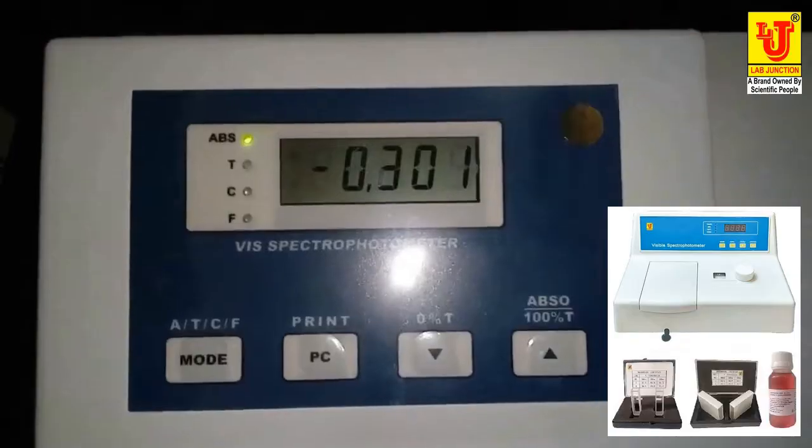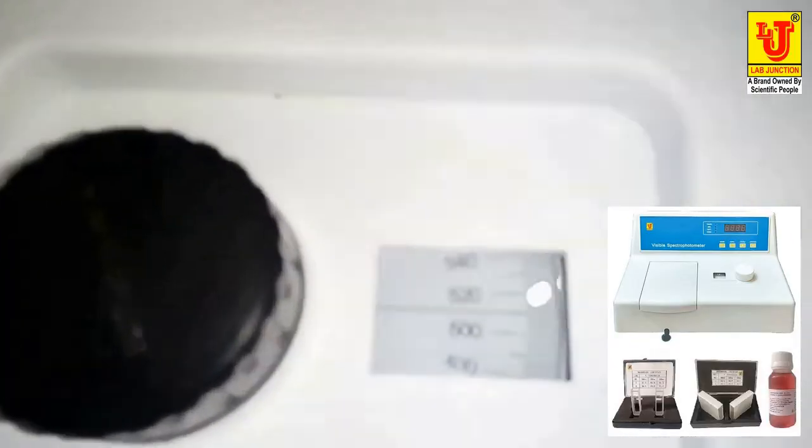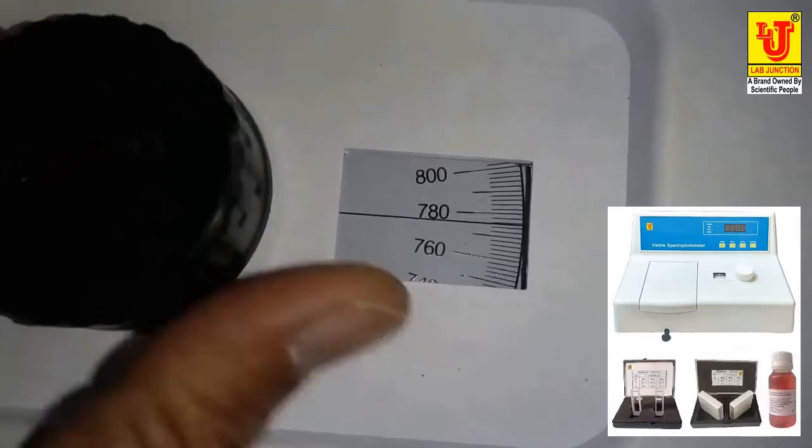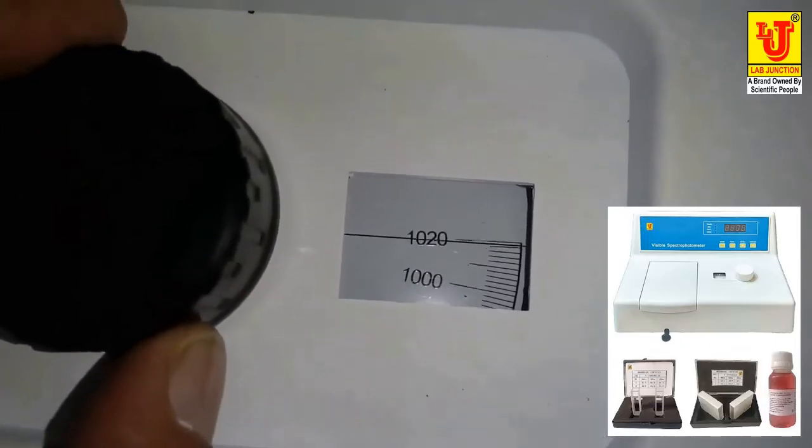Instrument is now on. First of all, this is your wavelength disc. Its range is 320 to 1020 nanometers.